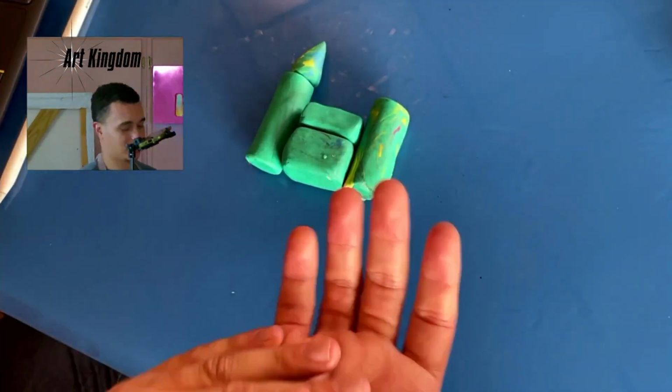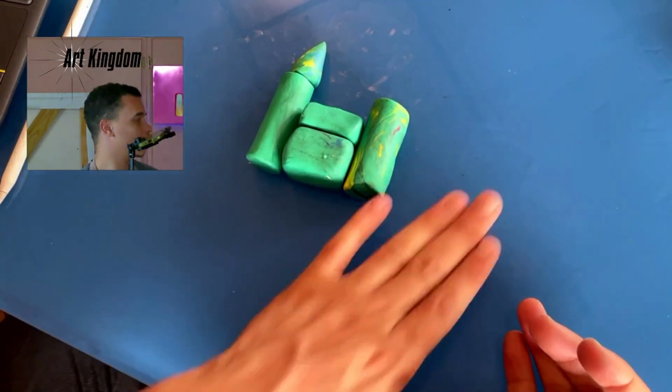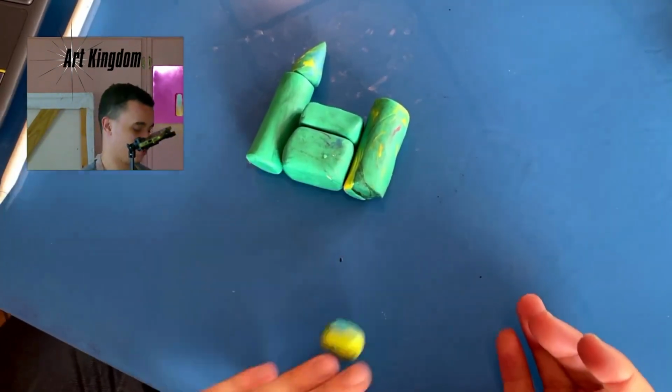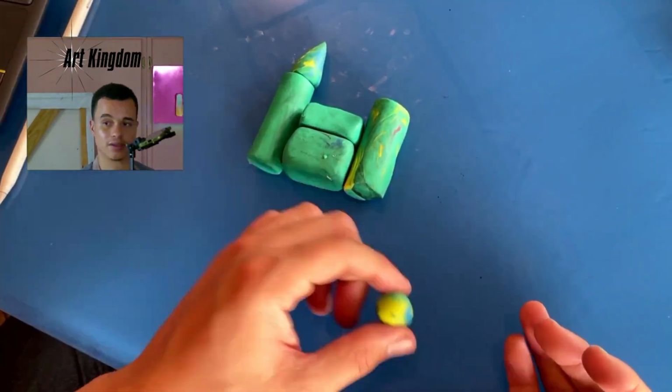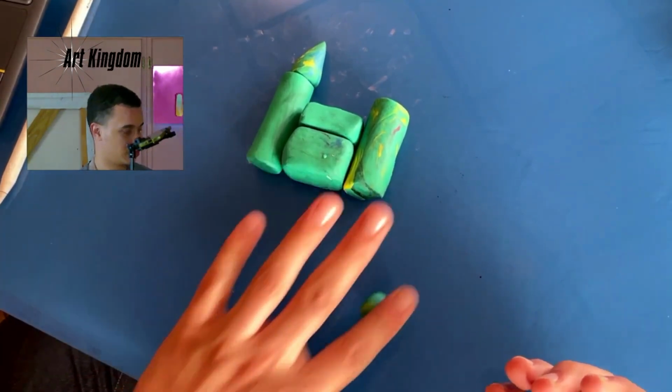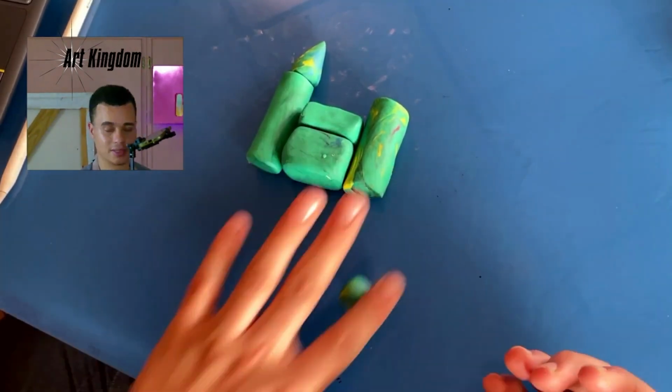Right, so I make a ball. Remember how to do it. Roll a cylinder, not too long, flatten it out, and roll to a point.